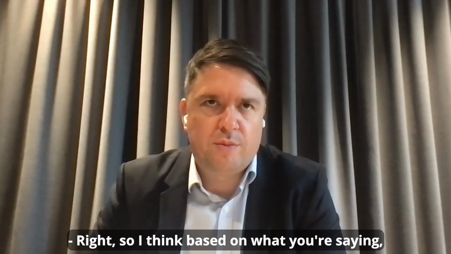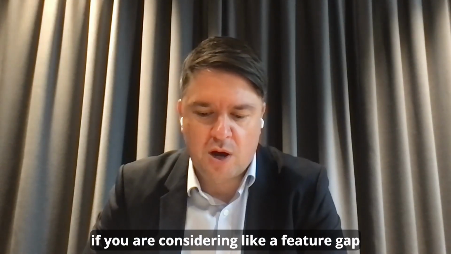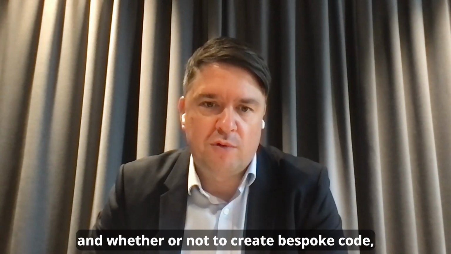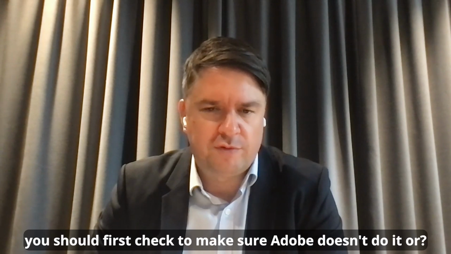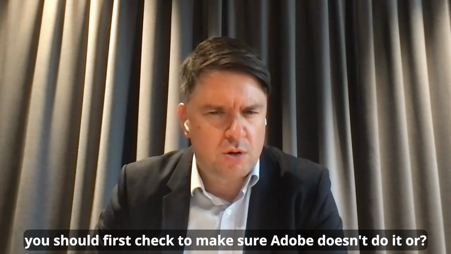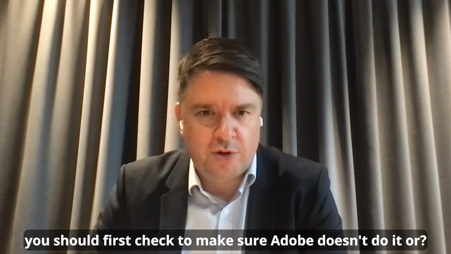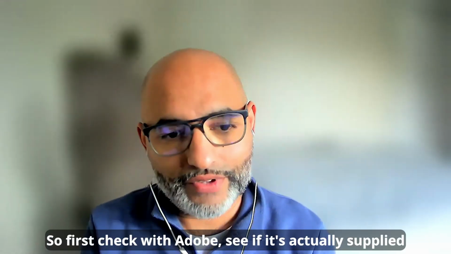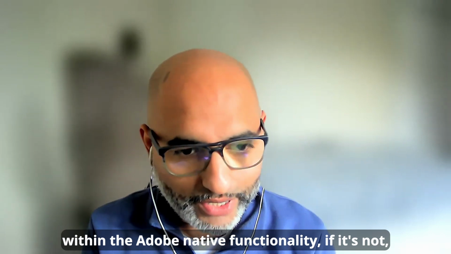Right. So I think based on what you're saying, if you are considering a feature gap and whether or not to create bespoke code, you should first check to make sure Adobe doesn't do it. First check Adobe, see if it's actually supplied within the Adobe native functionality.